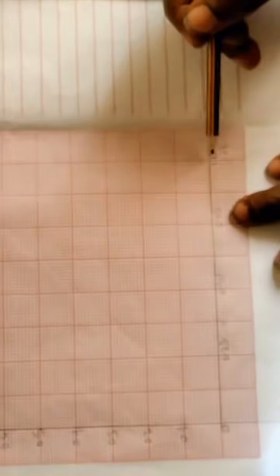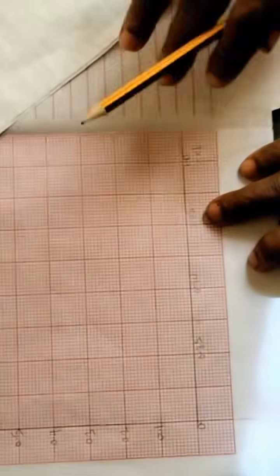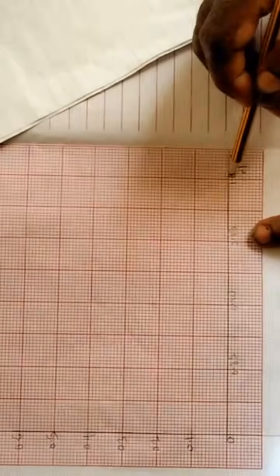The interval between 1.0 and 0.95 is 1 minus 0.95, which will give us 0.05. So from here to here I have 0.05. To know what one line represents, I divide 0.05 by 20, since there are 20 lines from here to there. And that gives me 0.0025.